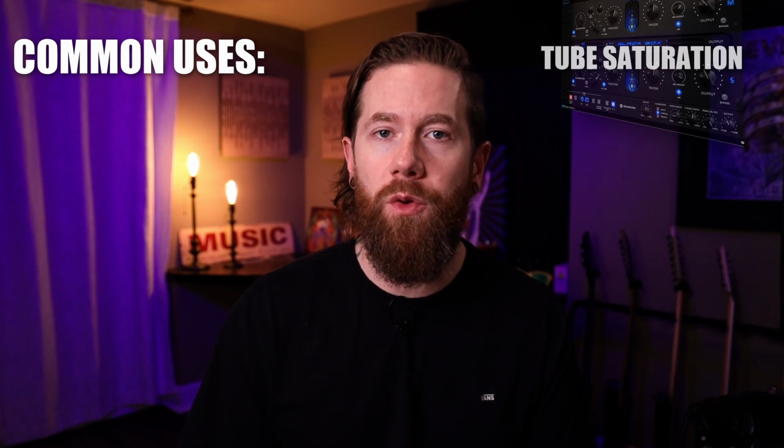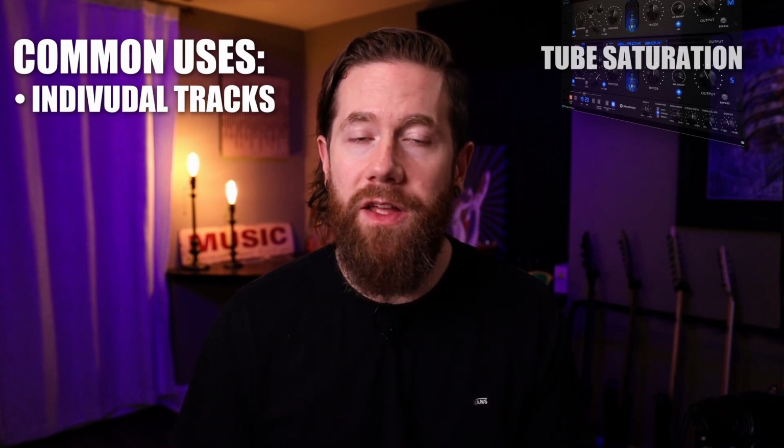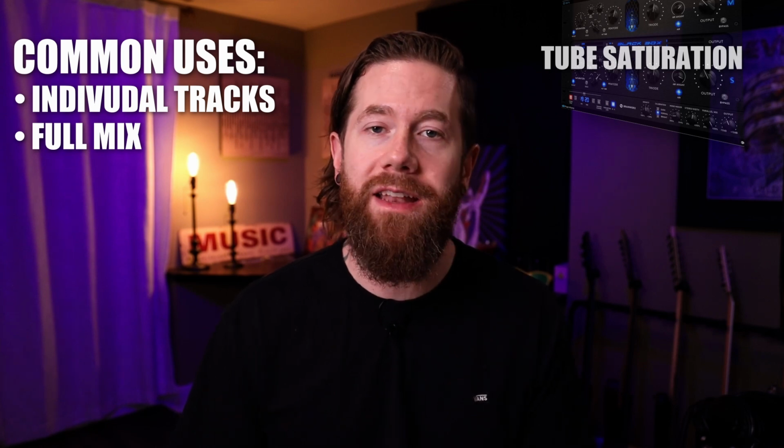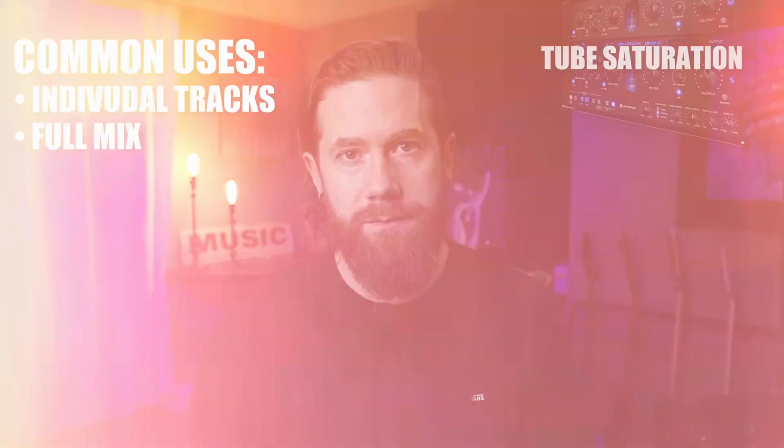Where tube saturation really shines though is how the even order harmonics can actually increase an audio signal's perceived loudness and dimension. Because of this, it's a very handy tool to use on individual tracks that need help cutting through a dense mix or on an entire mix to help add depth and perceived loudness.